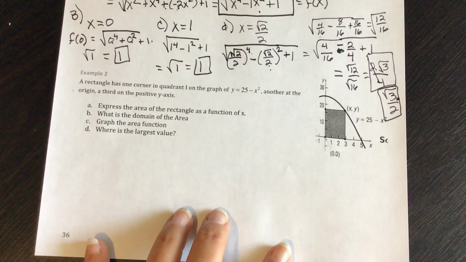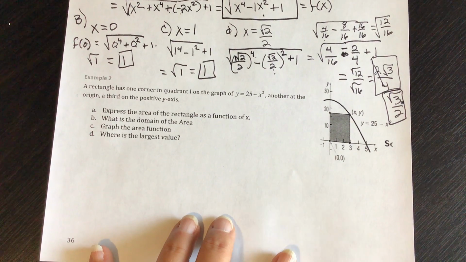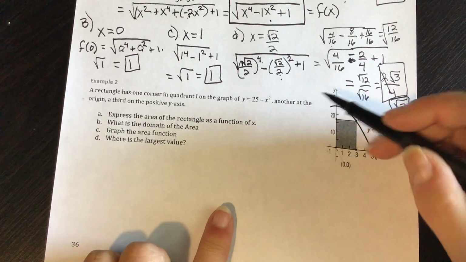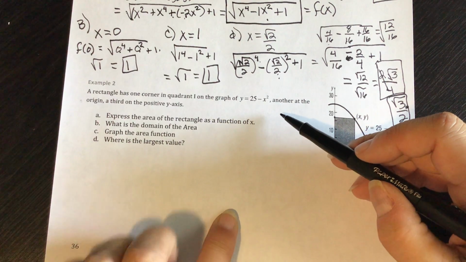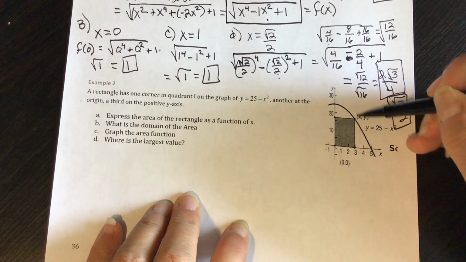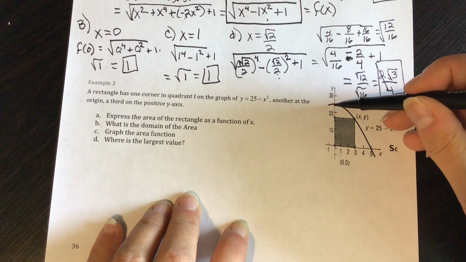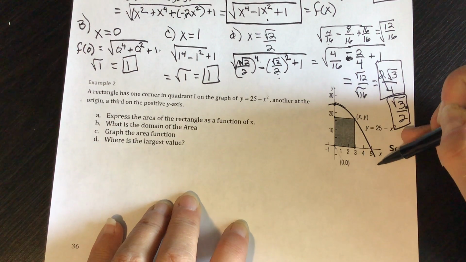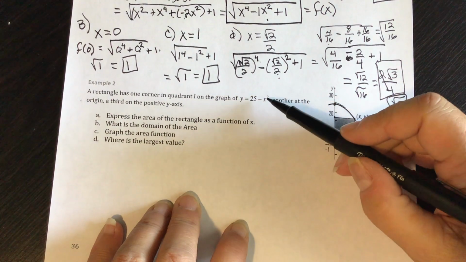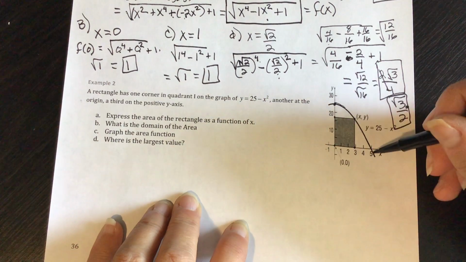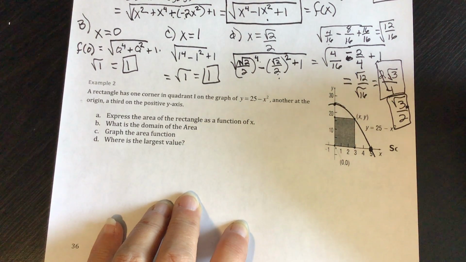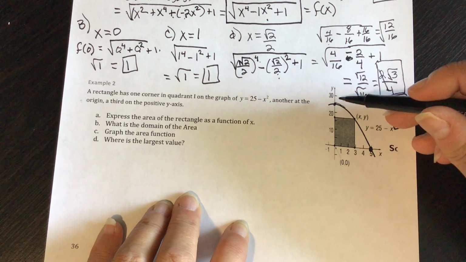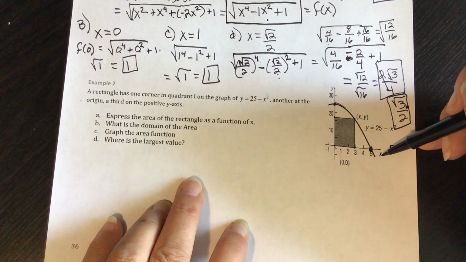In this next one, we have a rectangle, and it has one corner in quadrant 1 on the graph of 25 minus x squared. So if I look at this graph right here, this graph is showing us, here's 25, and minus x squared is a parabola, and it's going downward. If x is 5, 5 squared would give me 0. So here's an x-intercept here. So this is just showing us, I'm drawing half of this parabola here, or a section of it.